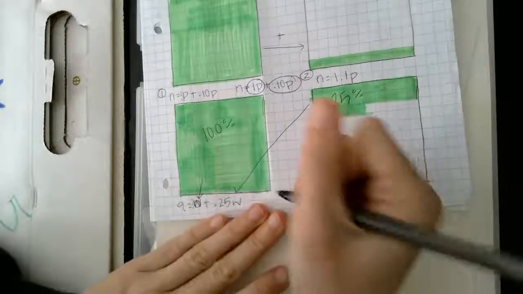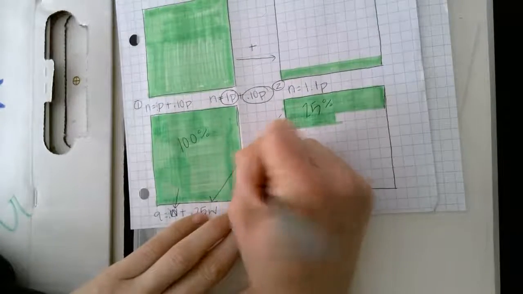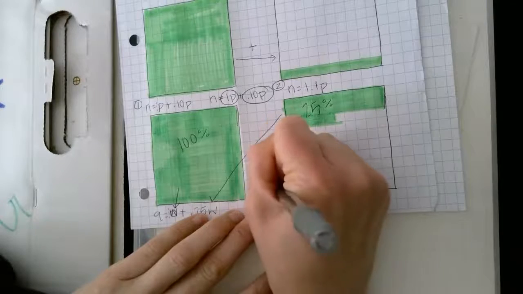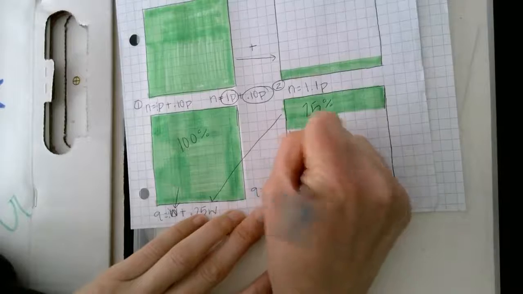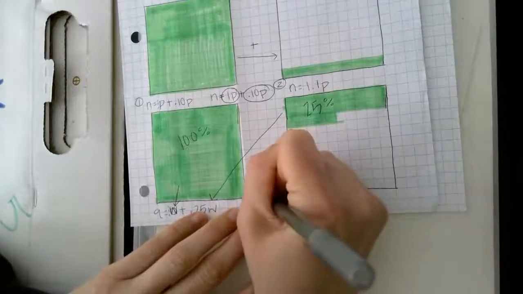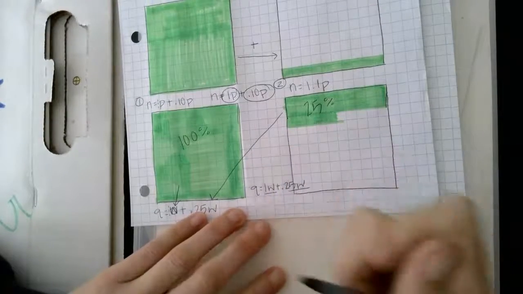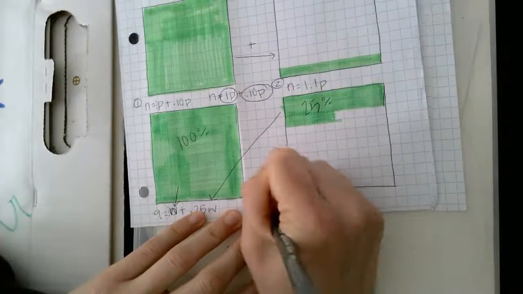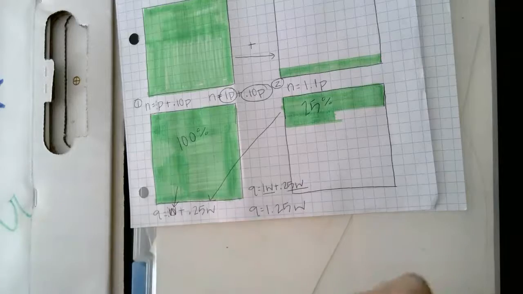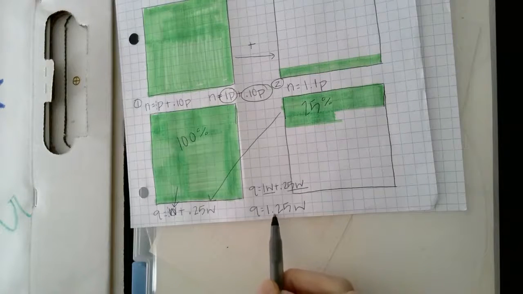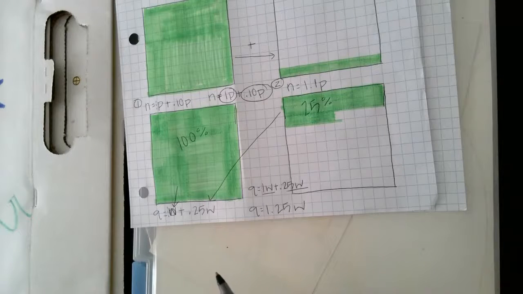So I'm going to write it my second way. So I had my original, which was quantity equals 1 W plus 0.25 W. And then I'm going to take and combine my W's, my like terms, and I get Q equals 1.25 W.